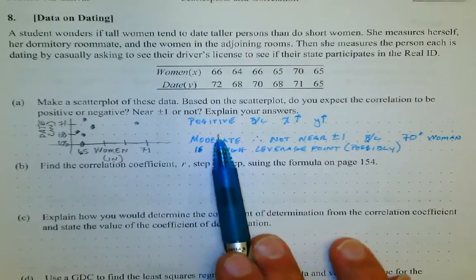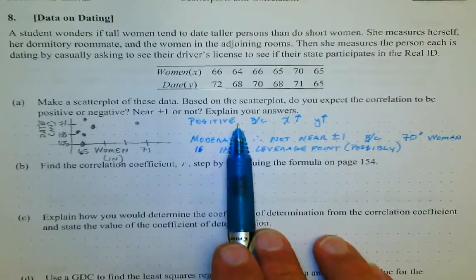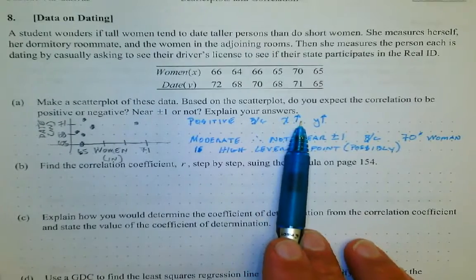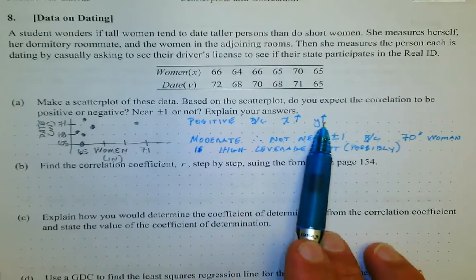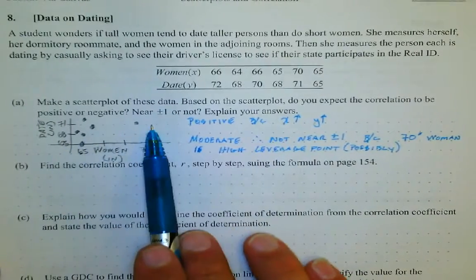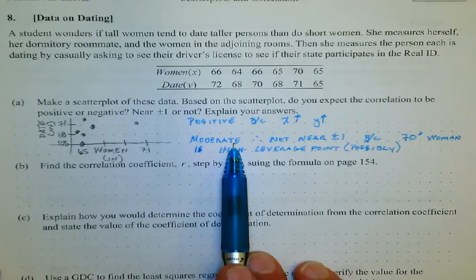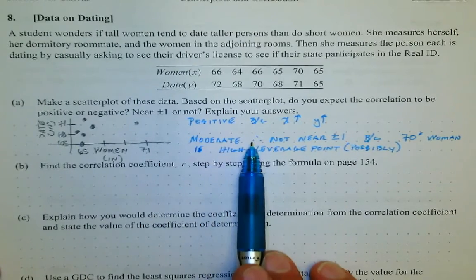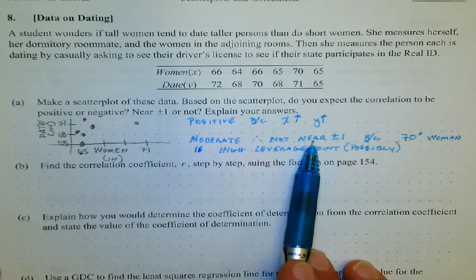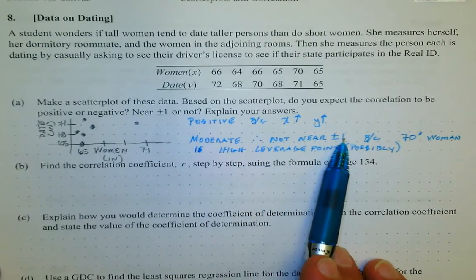Well, we would expect it to be a positive correlation because when my x values go up, my y values seem to be going up as well. If I look at this, it seems to be positive. Right? We seem to have a moderate relationship here. And so that would mean that we're not near plus or minus 1 on our correlation.